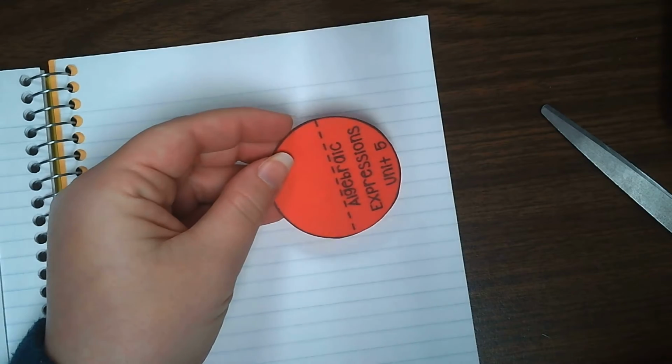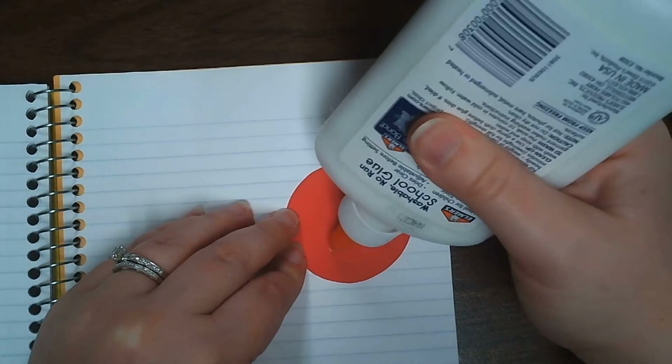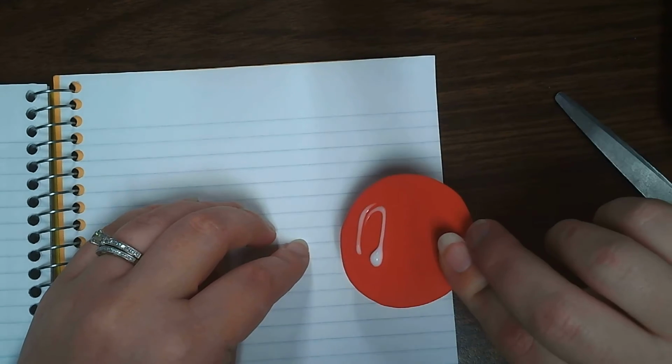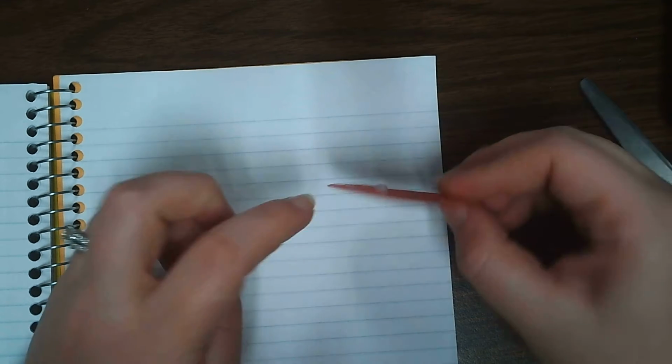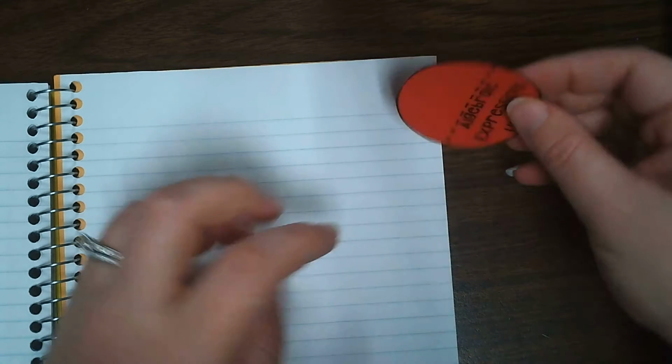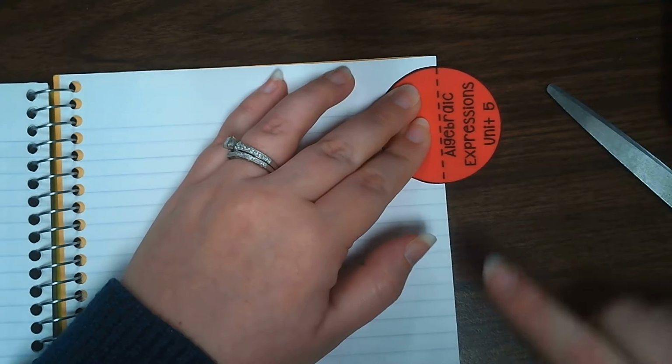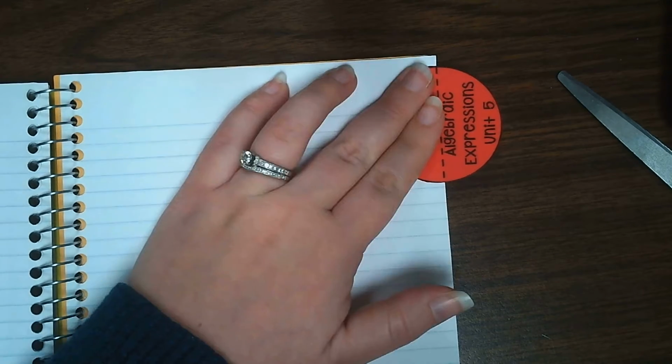For me, it's on the right side of my notebook, so I'm going to take my circle, flip it over, put some glue on the blank half. Okay, see how this half is blank? I put it on the blank half on the back, and then I'm going to line it up with my page. See how the dotted line is lined up with my page? Okay.